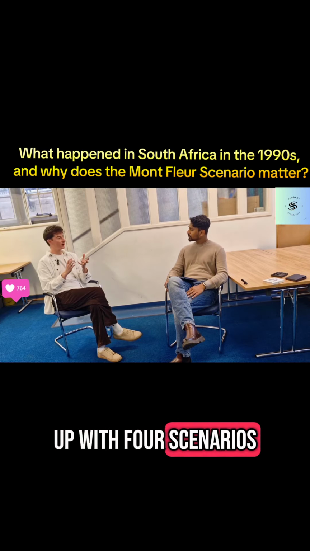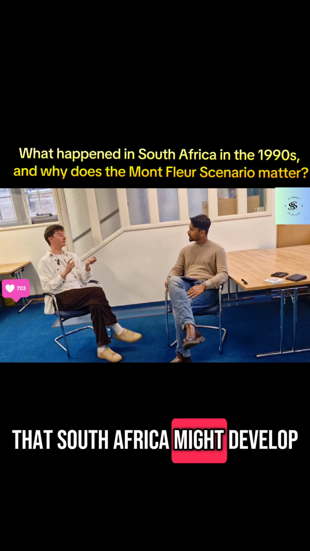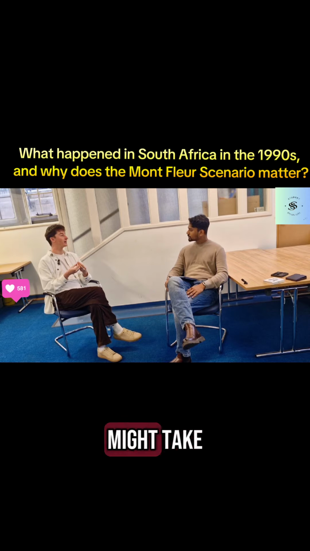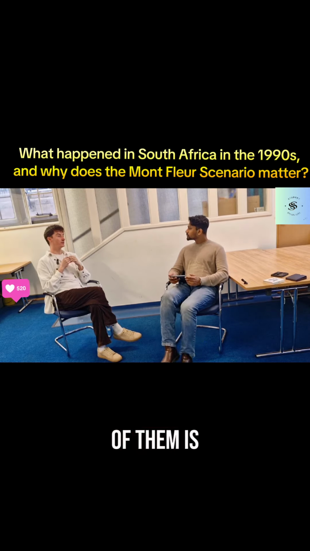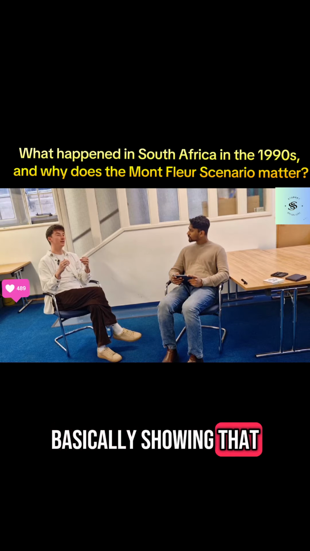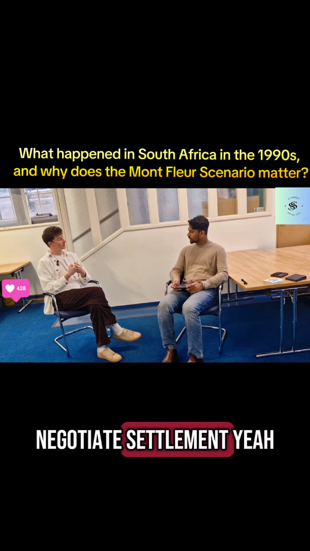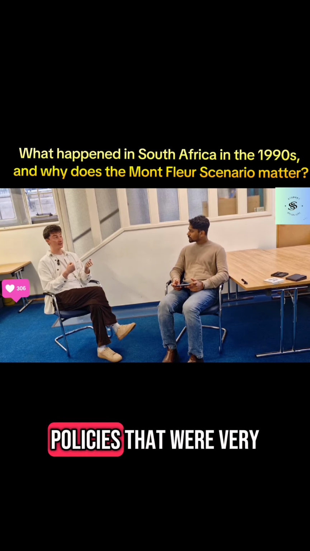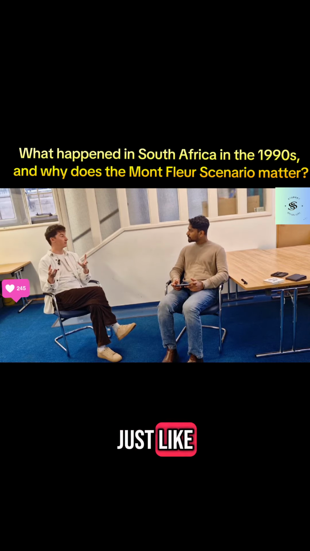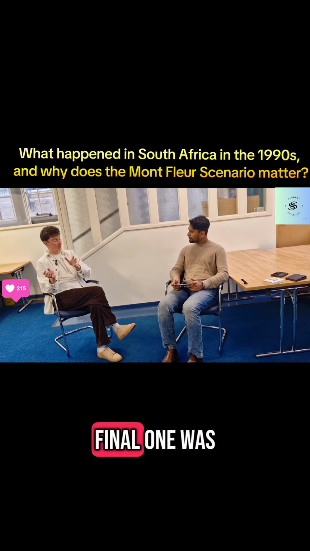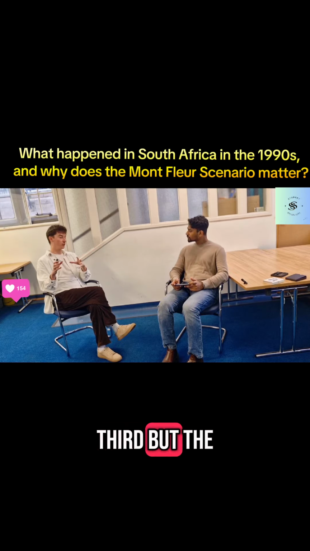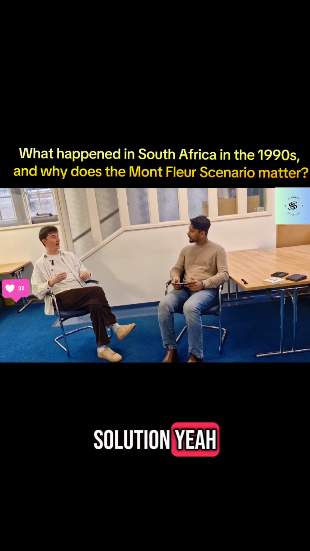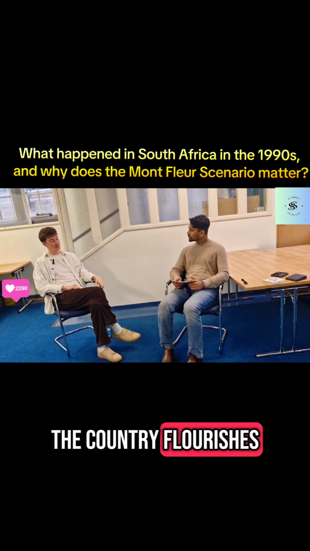And they came up with four scenarios of different ways that South Africa might develop or not develop, based on the actions that they might take. And so one of them was basically showing the dangers of not coming to a negotiated settlement. One of them was showing coming to a settlement, but with policies that were very populist, and that would just bankrupt the country over time. And the final one, I've not done the third, but the fourth was Flight of the Flamingos, which is the idea that everybody comes to some kind of negotiated solution, and they pursue sensible policies, and the country flourishes.